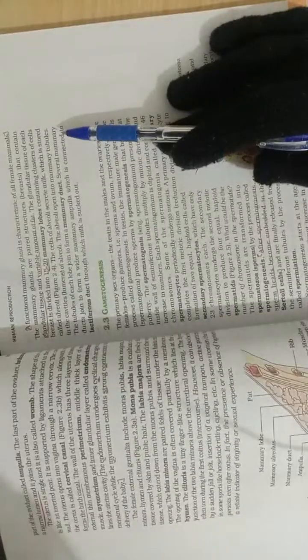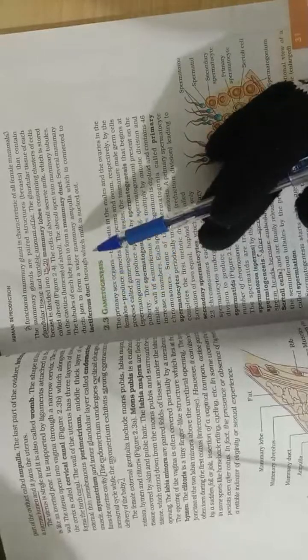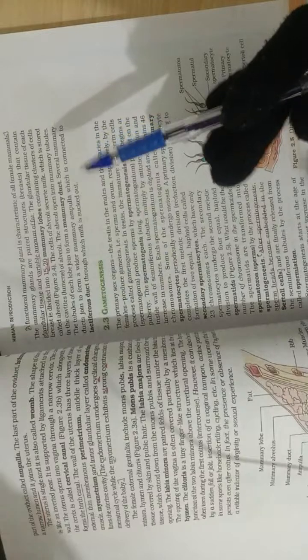The alveoli open into the tubules. The tubules of each lobe join to form a mammary duct. Several mammary ducts join to form a wider mammary ampulla, which is connected to the lactiferous duct through which milk is sucked out.